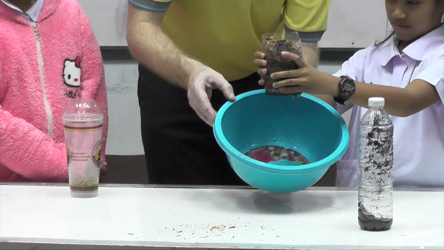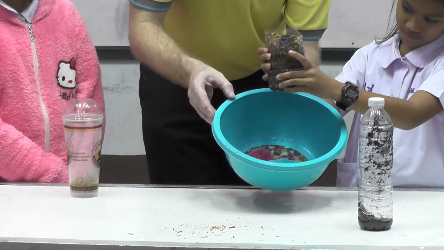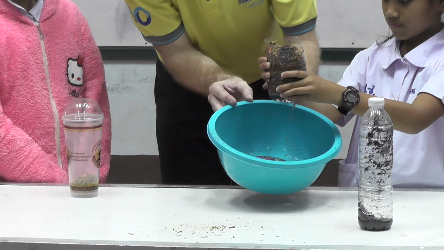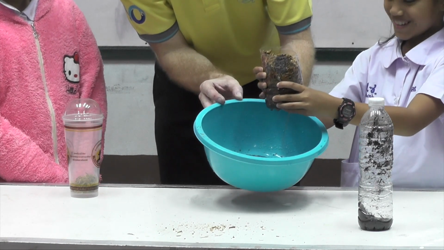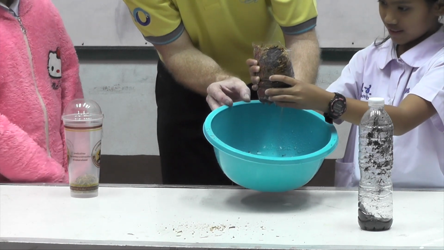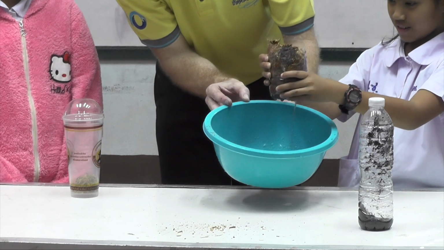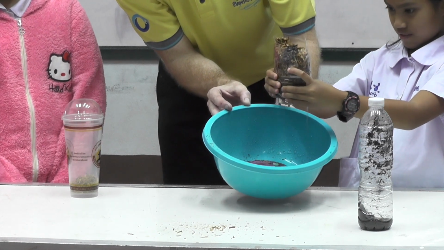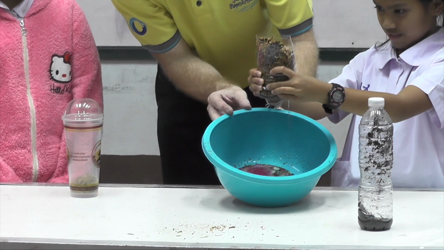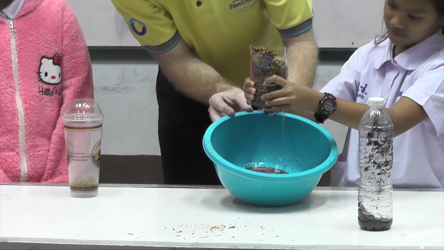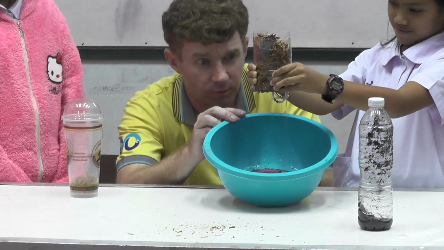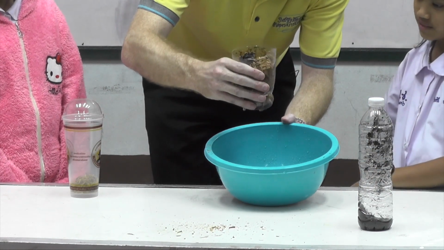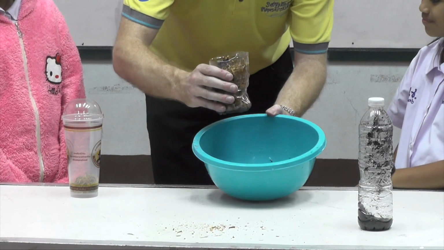You see? You can see how the water is coming through the bottom. Excellent, Pak Bung, that's it. You can see now the water starting to come all the way through. Excellent. There's still lots of water to come through. Any more? Is that water clean now? No, still not clean.